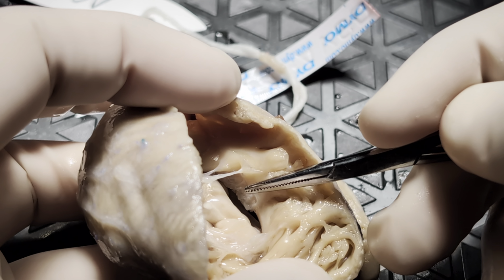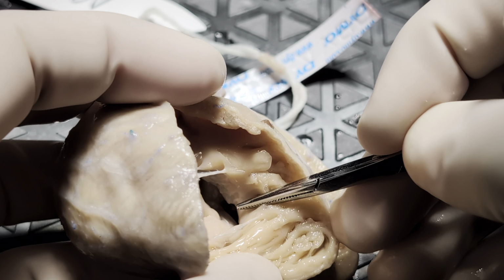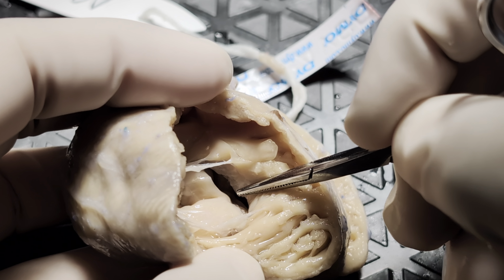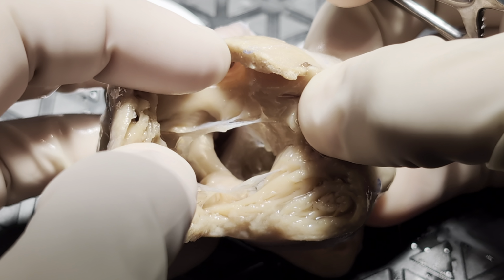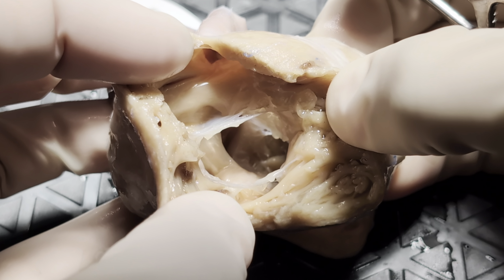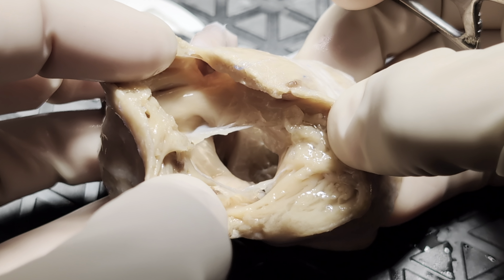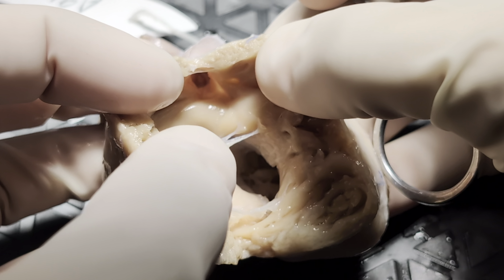So here's the right ventricular cavity here. You can see the ventricular level shunt here. And of course, we've already appreciated that there's a large atrial level shunt to this defect as well. So this is an atrioventricular septal defect with a large atrial and ventricular level shunt.